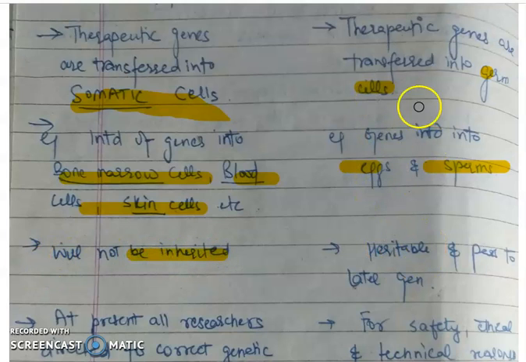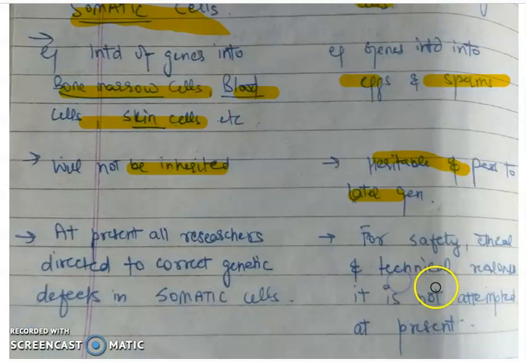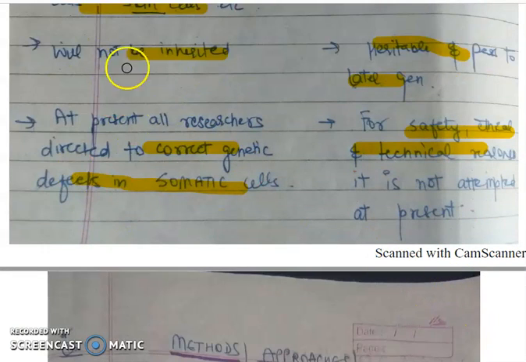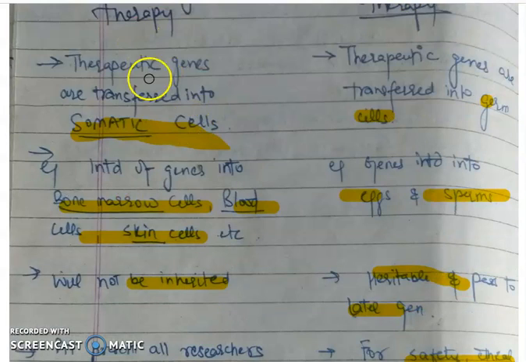And being in the germ cells, the introduced genes are also inherited in the daughter progeny, so it shows a heritable pattern. At present, all the research going on is in somatic gene therapy, and because of safety, technical and ethical issues, germline gene therapy is not currently being targeted. So what we will focus on is somatic cell gene therapy, in which the genes are inserted into the somatic cells.